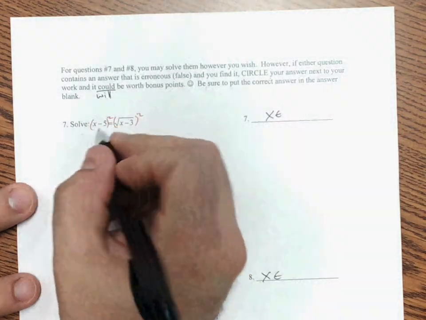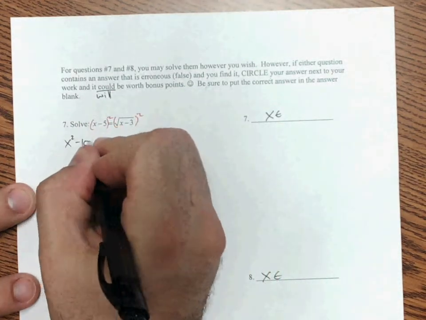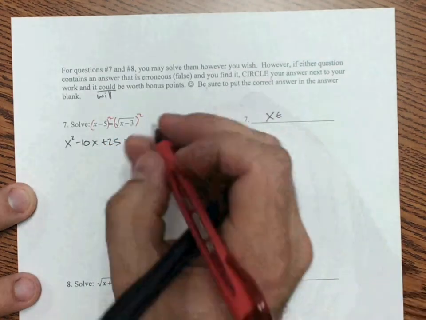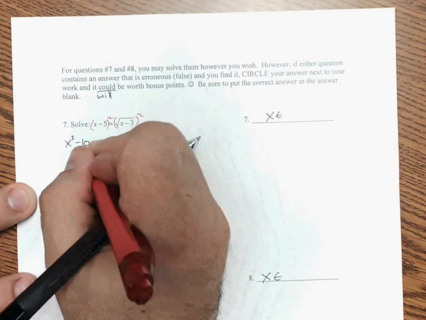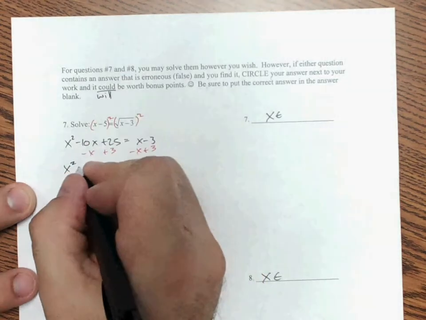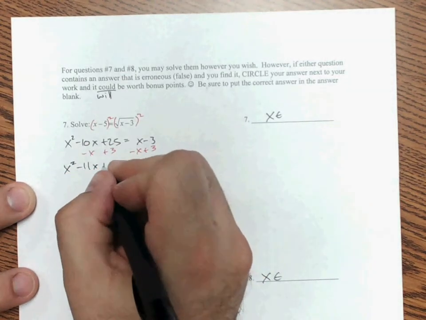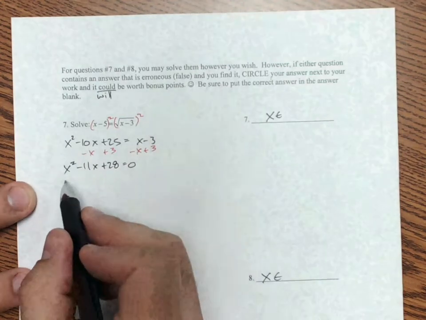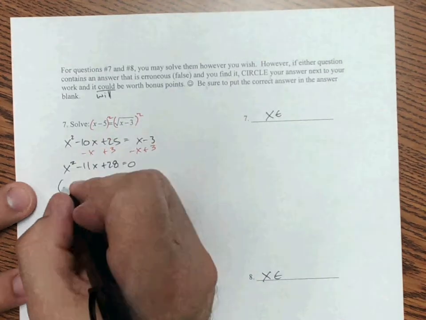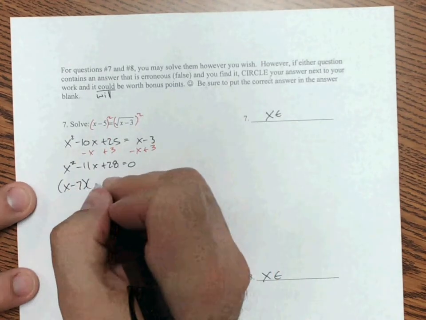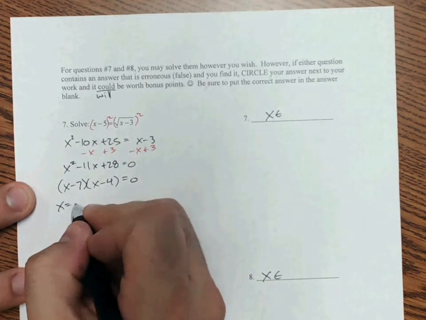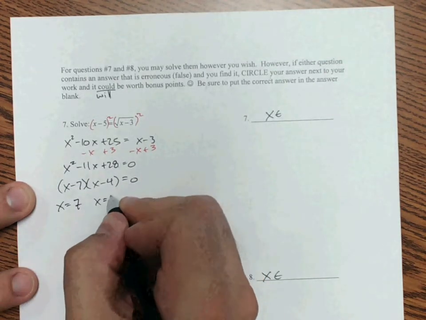Again, magic multiplying gives us x squared minus 10x plus 25 equals x minus 3. Move everything to one side. Gives us x squared minus 11x plus 28 equals 0. Find the two factors here. What multiplies to 28 and adds up to negative 11? It happens to be minus 7 and minus 4 equals 0, which means my solutions are going to be x equals positive 7 and x equals positive 4.